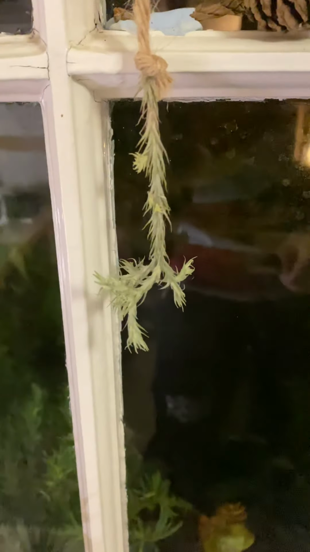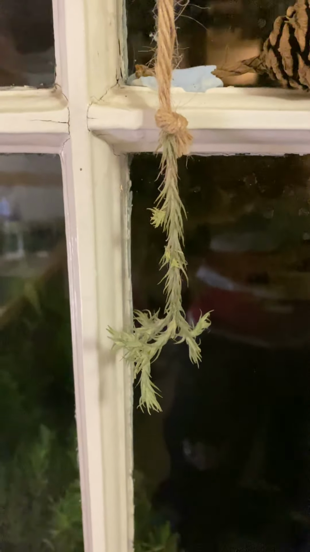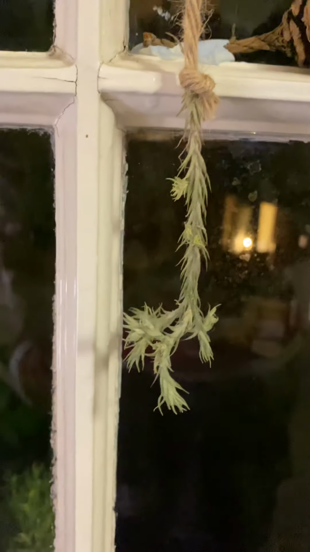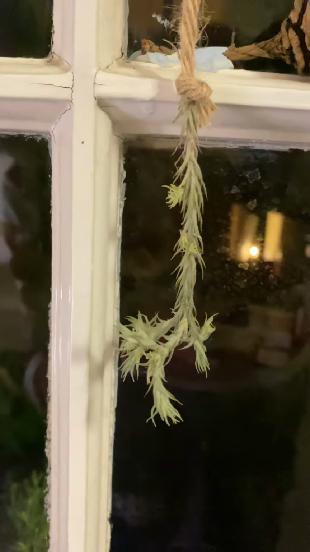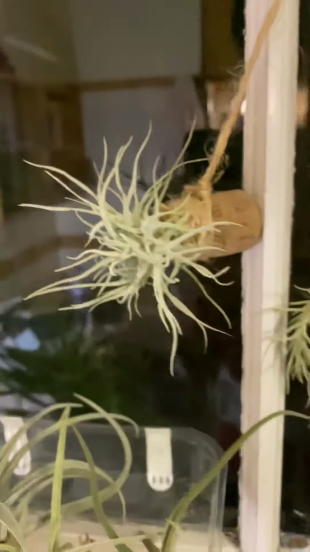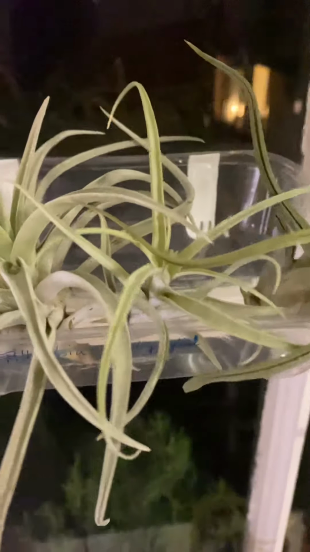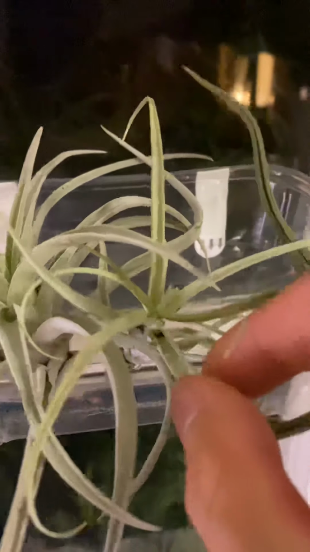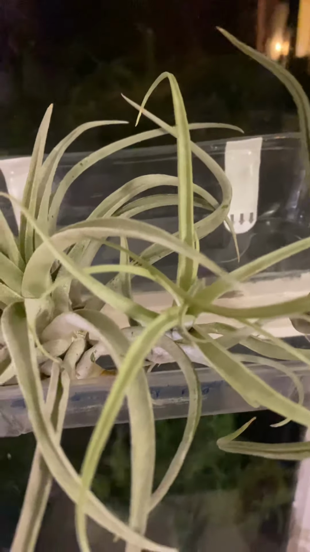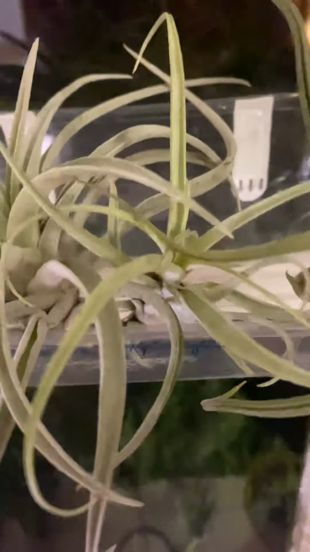And here's another Dianthropma called Trichopalis. It grows upside down in its native environment, so that's why I hang it upside down. And one guy hidden between Cacticola and Caput Medusa is the Schusteri.